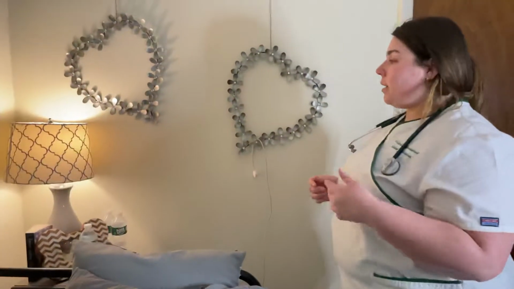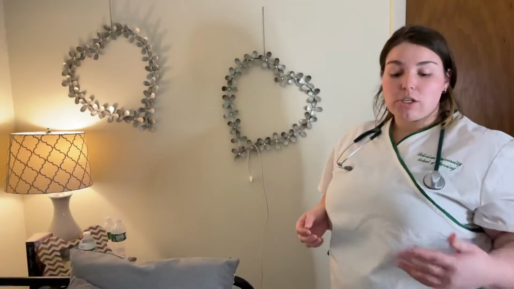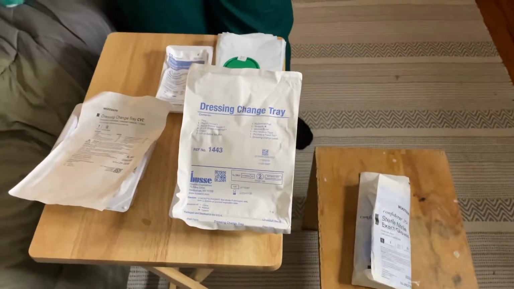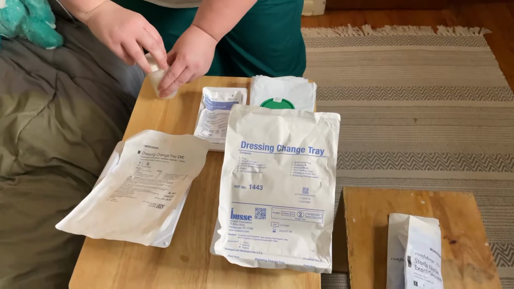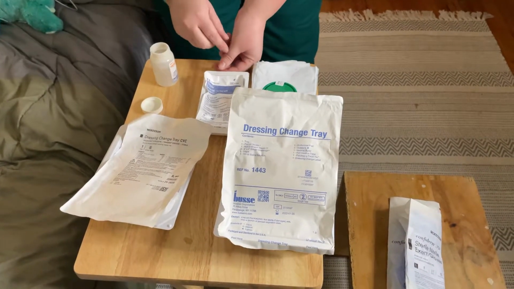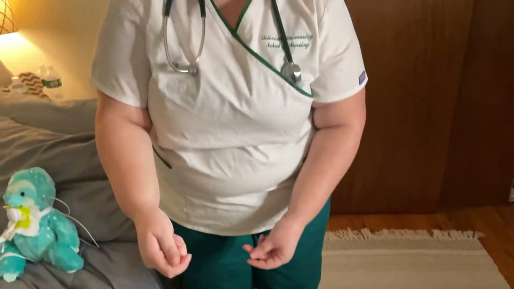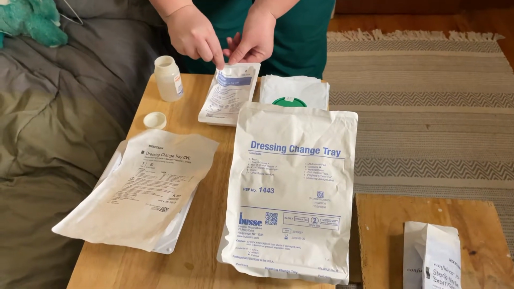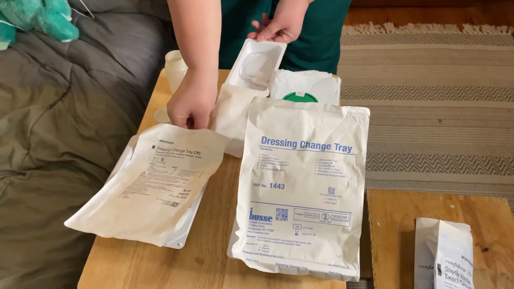While I'm pre-oxygenating the patient, I'm going to open my sterile field. So some of the stuff that I have is I have saline, which I'm going to open. I'm going to open my packages away from me to maintain sterility. So I have the suction catheter here. I'm going to open up away.